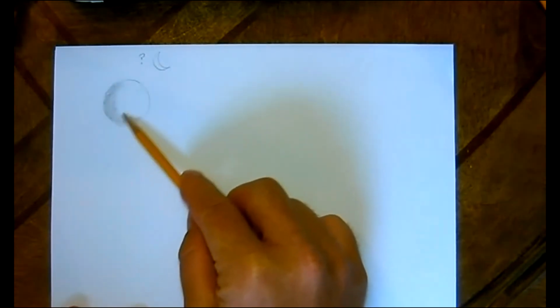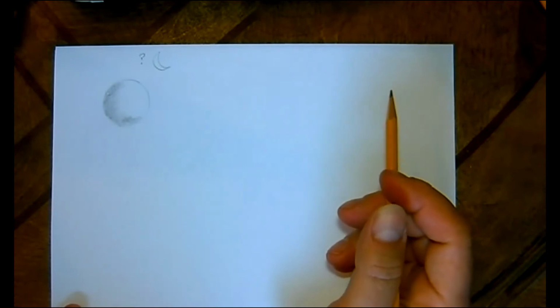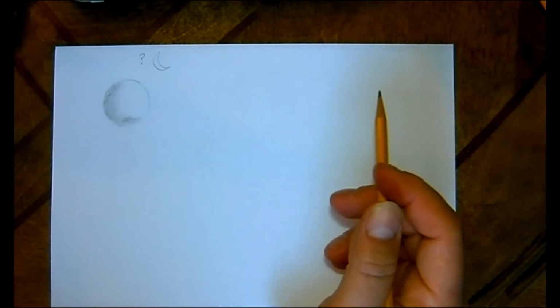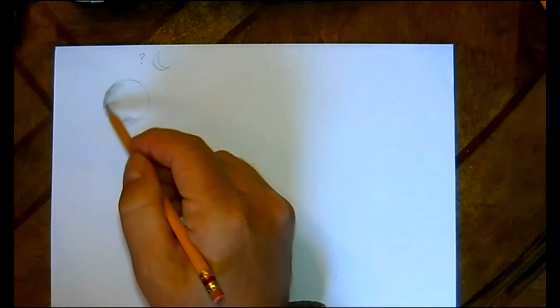And I can go quicker if I use the side of my pencil. And so that itself, just adding that shading takes it a step further than a circle. You could even use your pencil point and make it a little darker on this one edge over here so that it slowly changes.